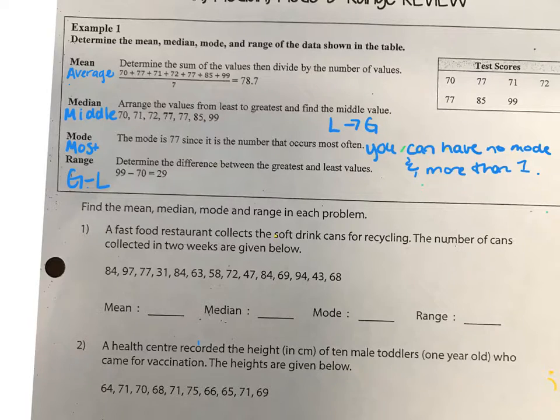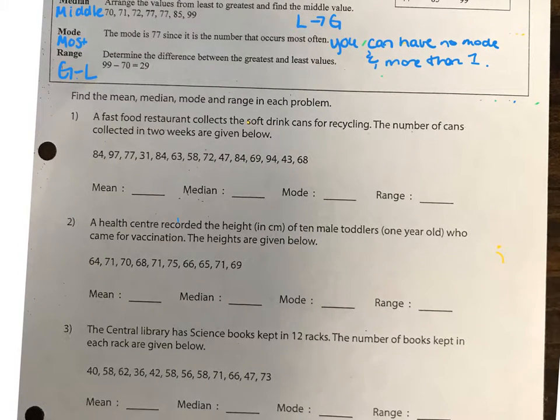Okay, so now that we got through that, we're looking at example 1. Let's find the mean, median, mode, and range in each problem. A fast food restaurant collects the soft drink cans for recycling. The number of cans collected in 2 weeks are given below. So on the mean, they added up all of those cans. Once you add it all up, go ahead and put that in your calculator.